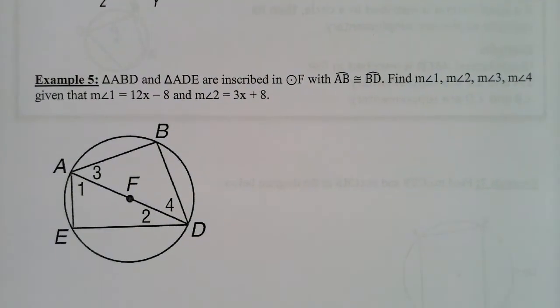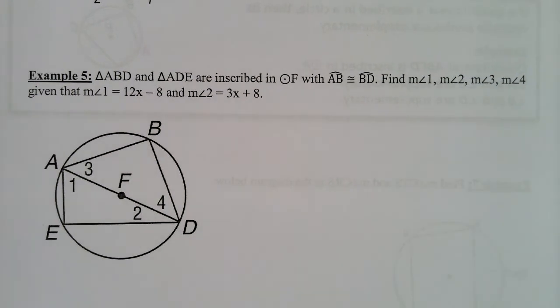Example 5, triangle ABD and triangle ADE are inscribed in circle F with arc AB congruent to arc BD. Okay, find the measure of angle 1, the measure of angle 2, the measure of angle 3, and the measure of angle 4. Given that the measure of angle 1 equals 12x minus 8, and the measure of angle 2 equals 3x plus 8.